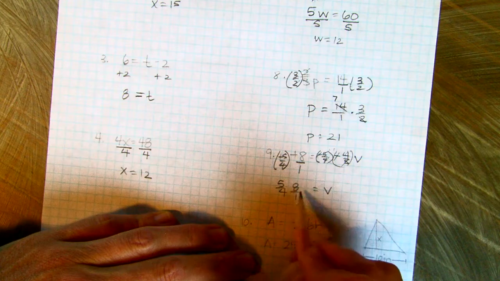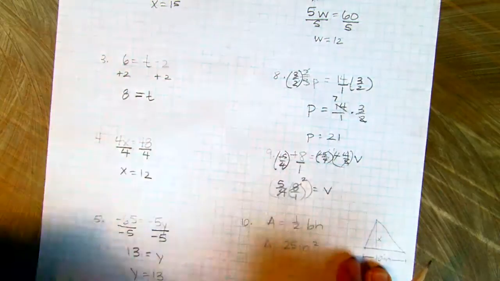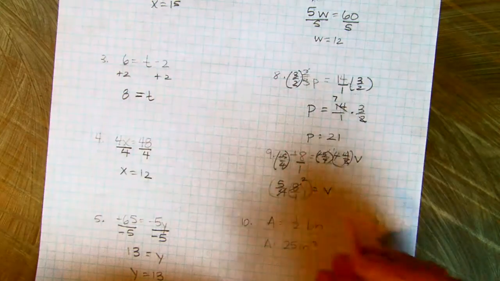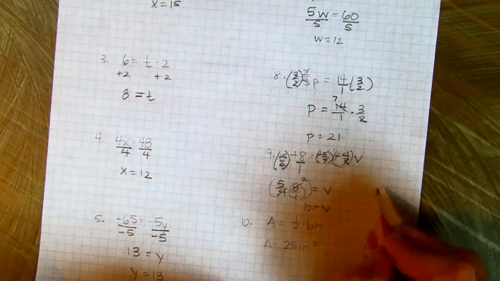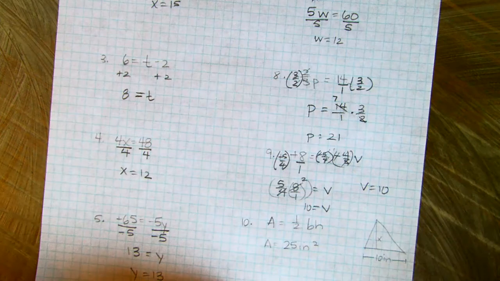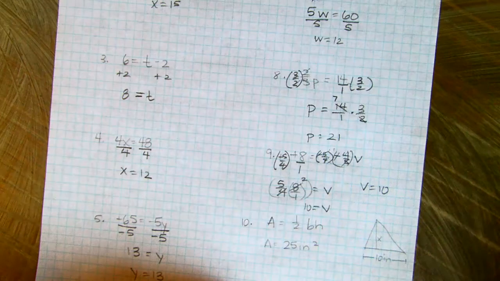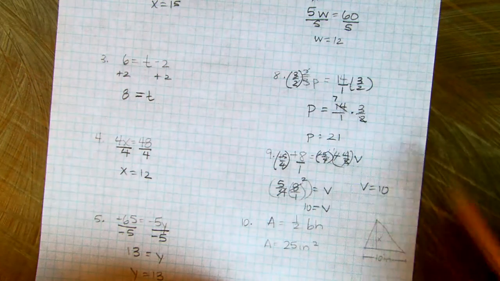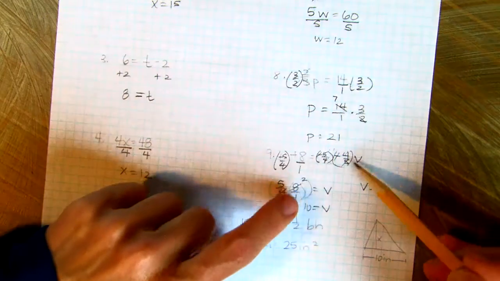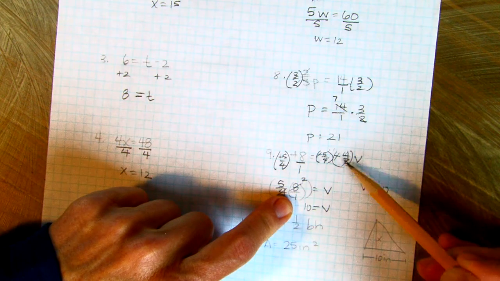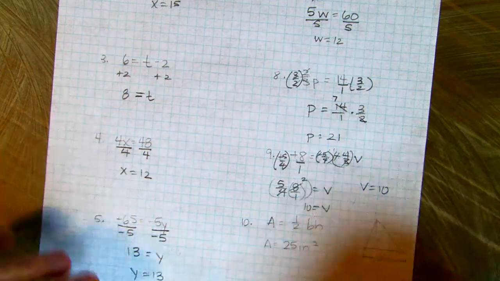I'll write this out so you can see this again. 8 divided by 4 is 2. 5 times 2 is 10. V is 10. And I've sort of disrupted the original equation here, but it was -4/5 v. So if I multiply by 10, 10 divided by 5 is 2, 2 times 4 is 8, negative, and that was the original problem.